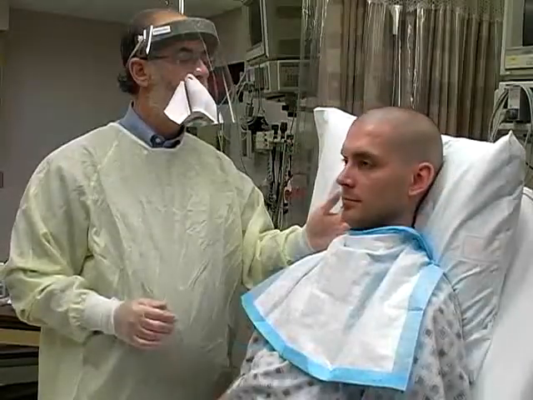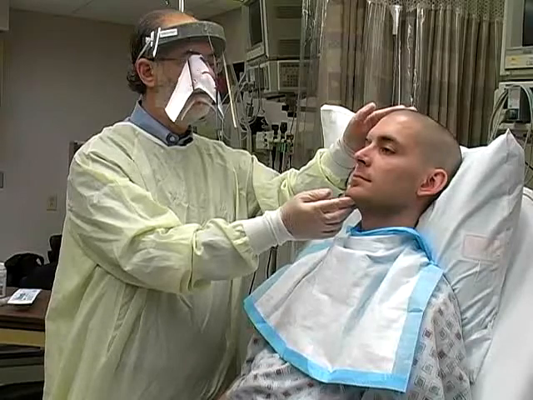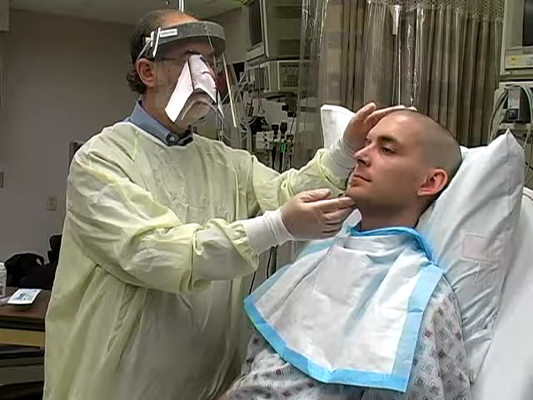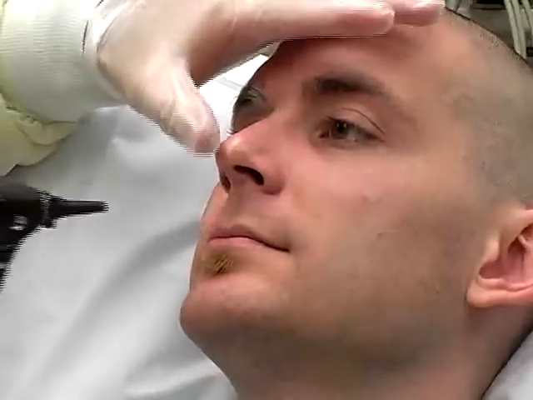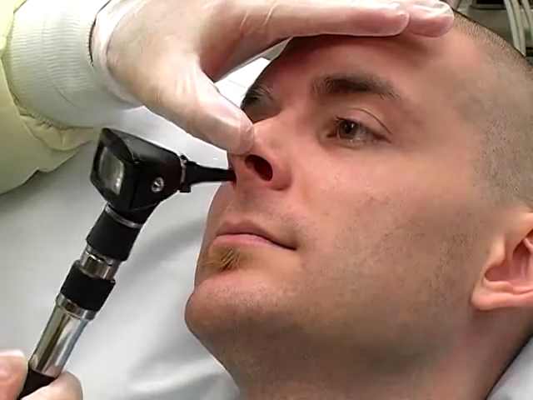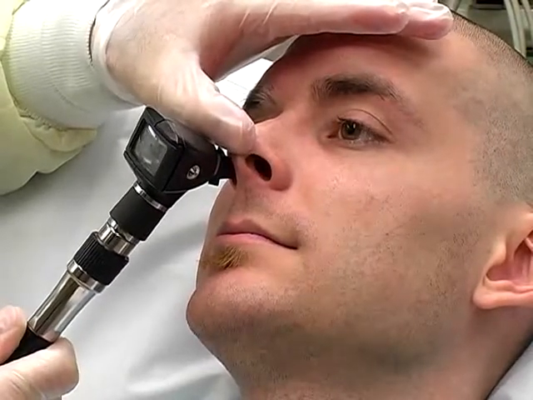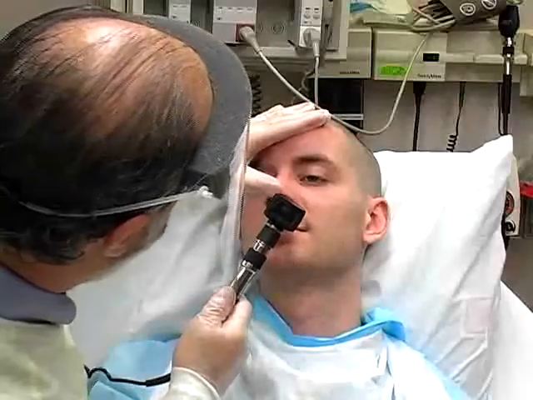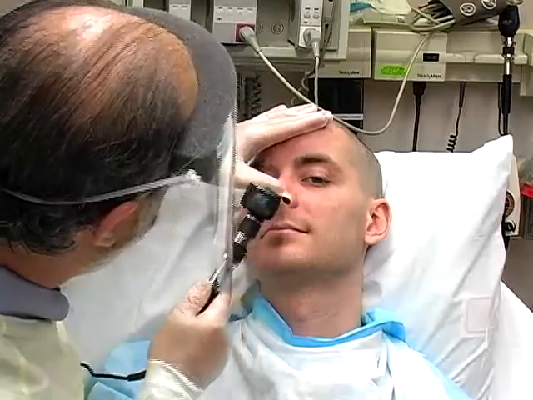Position him sitting upright in the bed. Place his head in the sniffing position, with the neck slightly flexed and the head slightly extended. Assess the patency of the nasal cavities by instructing the patient to inhale through each nostril individually and asking him if either provides better airflow. Visualize the nasal passageways with an otoscope to evaluate for septal deviation or other impediments to tube insertion. Choose the appropriate side for nasogastric intubation based upon these observations.